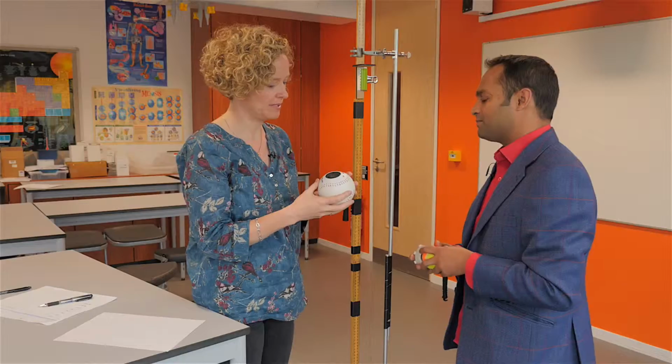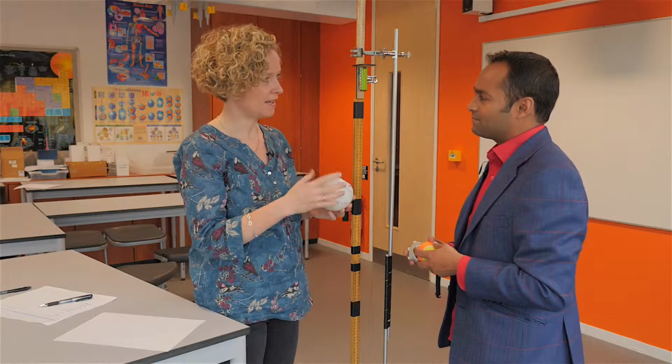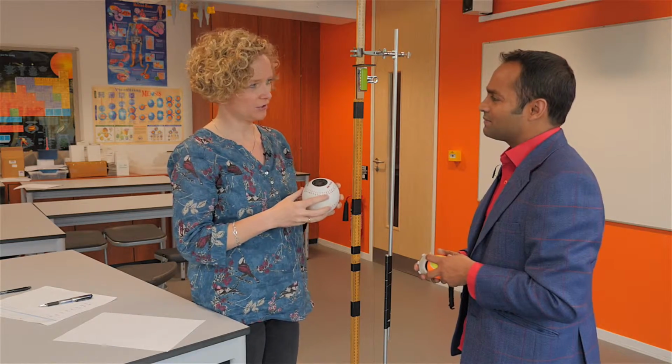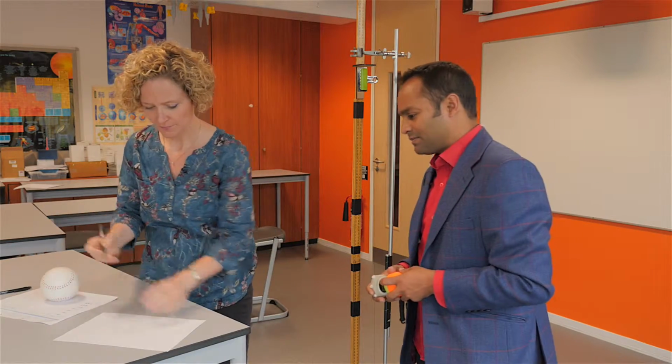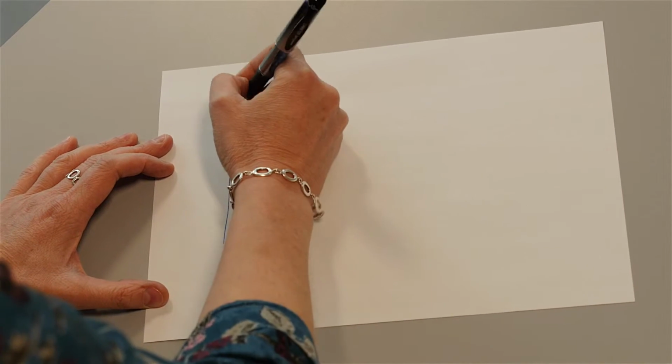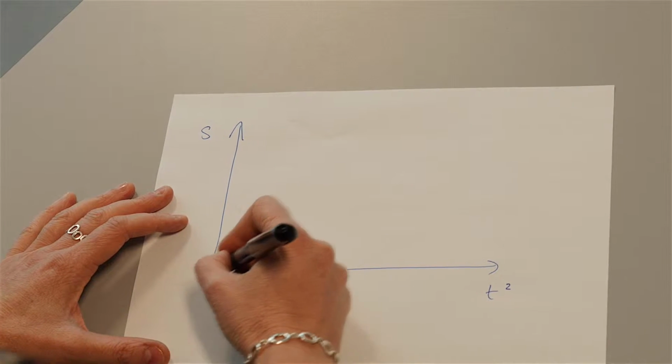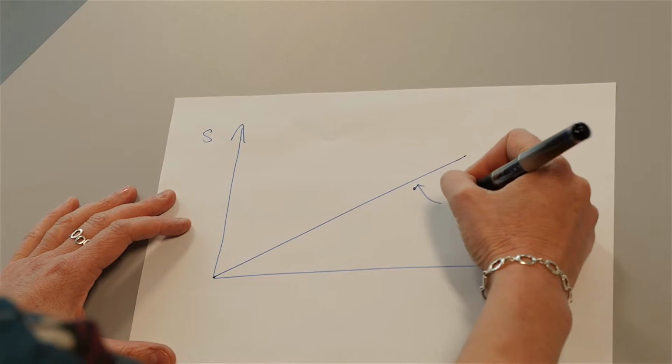Yes, and they probably would, but it's always much better to take lots of data and then analyse that data, eliminate any anomalies, and then take an average. But in all of this, we're assuming that g is constant, so we've used the SUVAT equations, the equations of uniform motion, which means constant acceleration. So to check if that's valid, we should really drop the ball from lots of different heights and then plot a graph to see if g is constant. So if we plot a graph of s against t squared, if g is constant, then we should get a straight line with a gradient of half g.